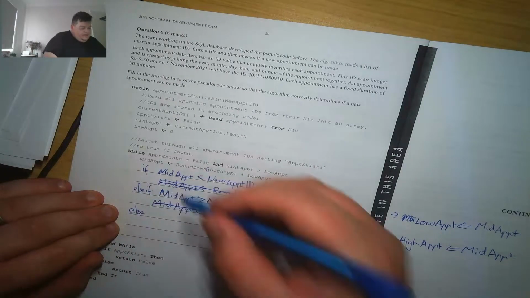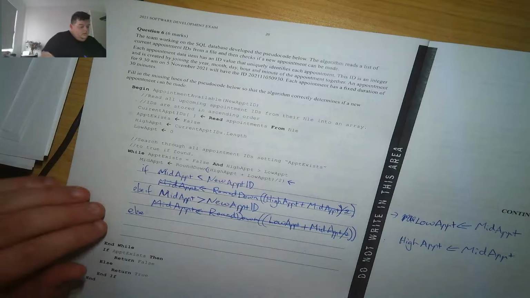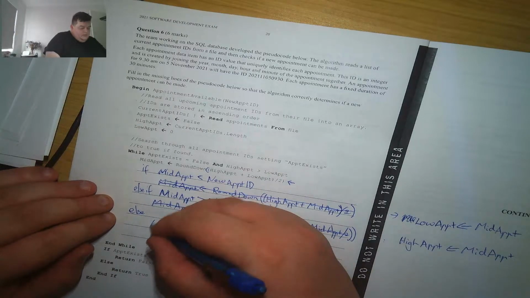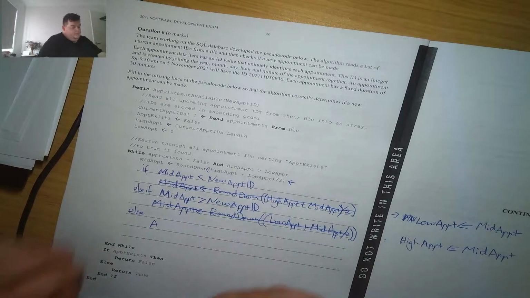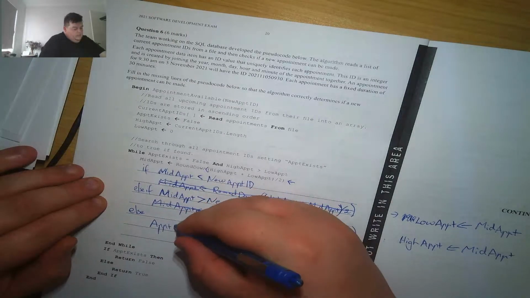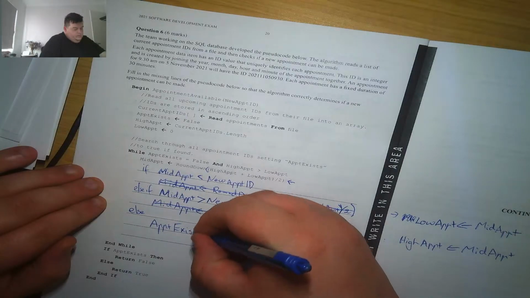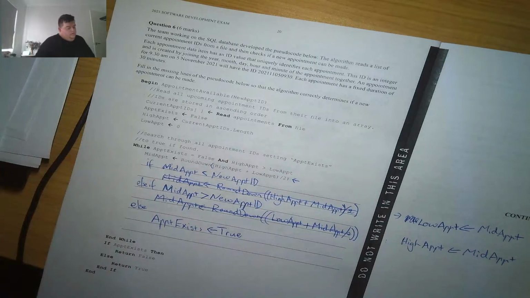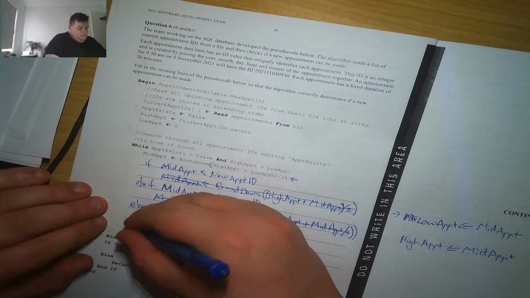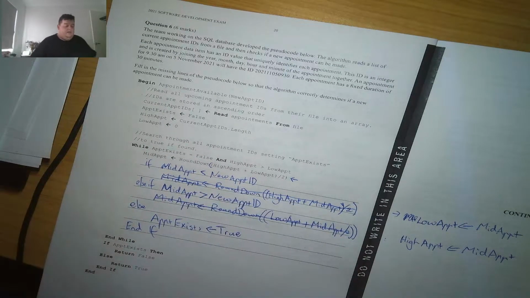And then I'm going to say else, so if the midpoint, else apt exists becomes true, something like that.